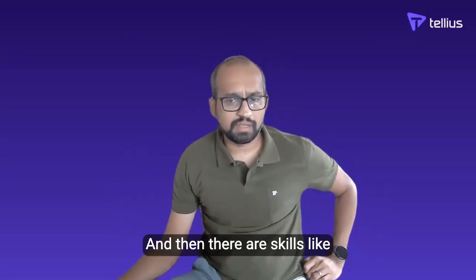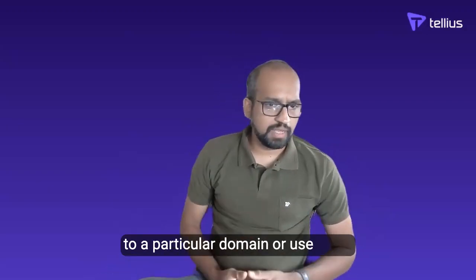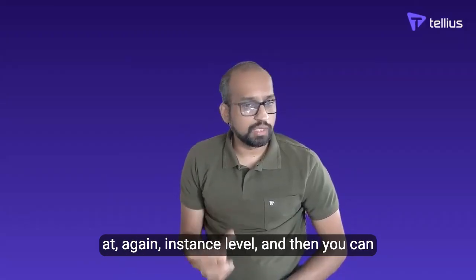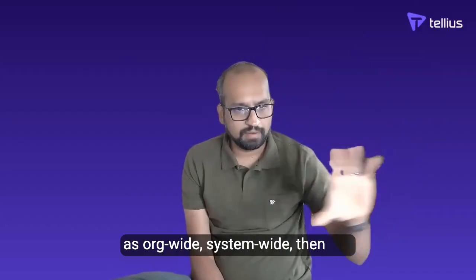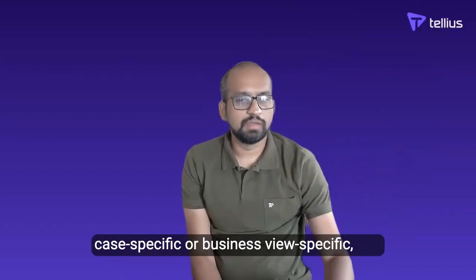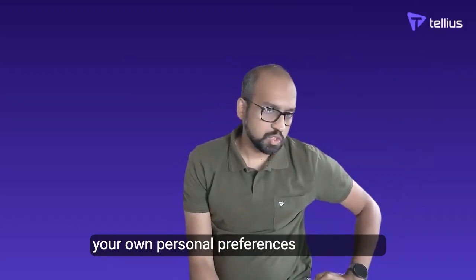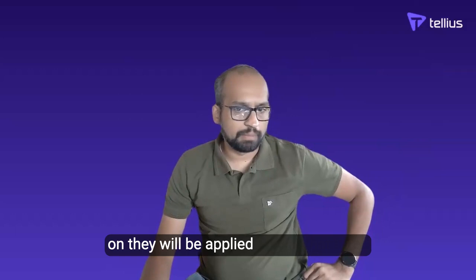Then there are domain skills, which are specific to a particular domain or use case. You have data context, and then custom skills are available at the instance level, and then you can create your own personal skills. So think of the hierarchy as org-wide, system-wide, then use case specific or business view specific, and then personal skills, which are your own personal preferences and choices. Depending on which level you create them on, they will be applied only at that level.